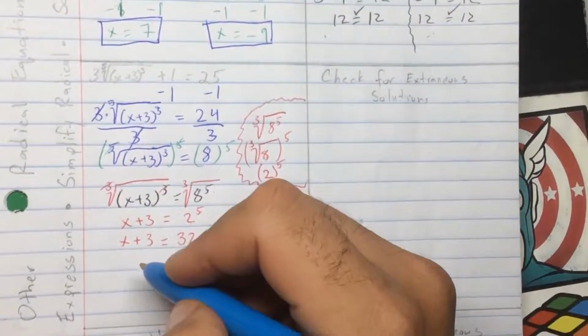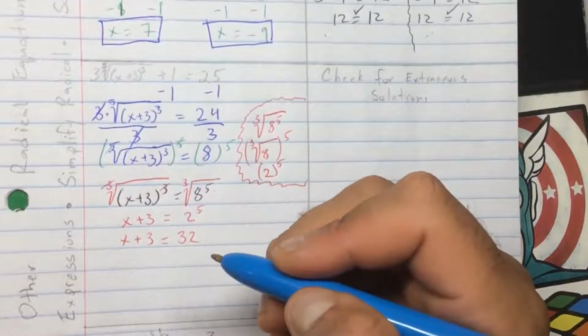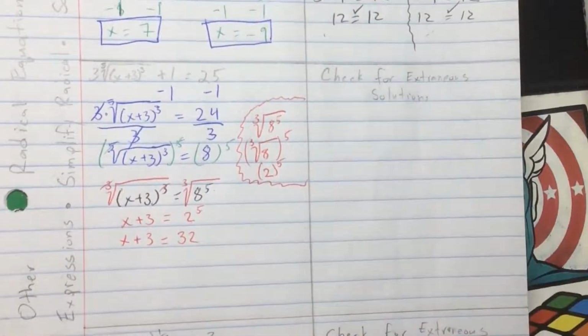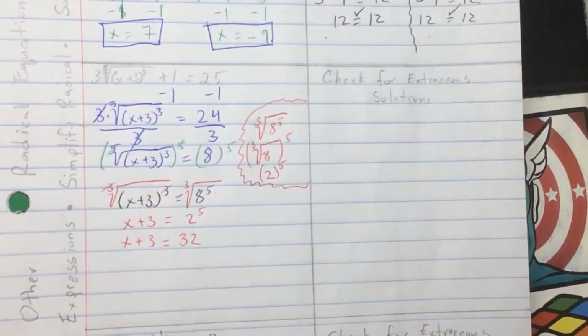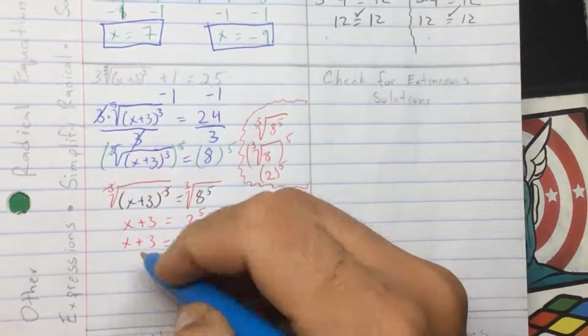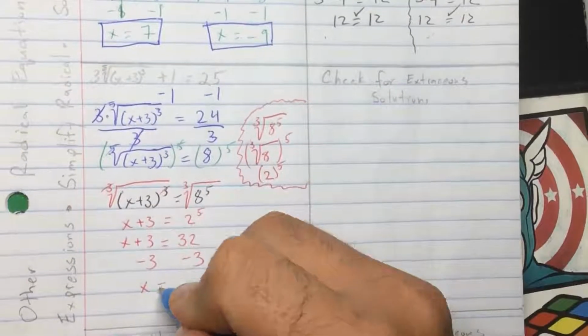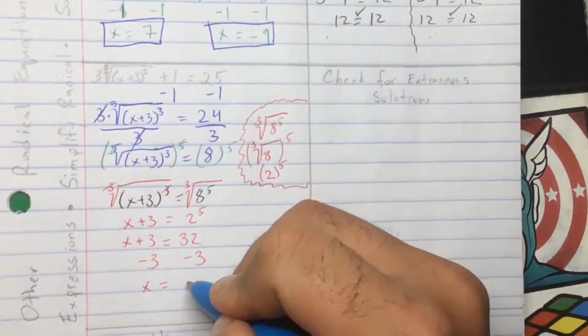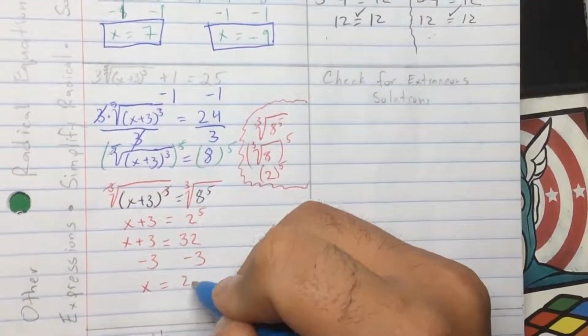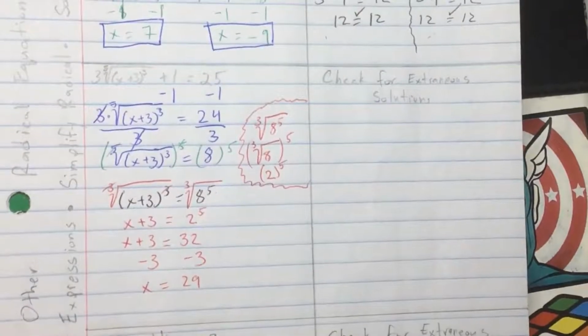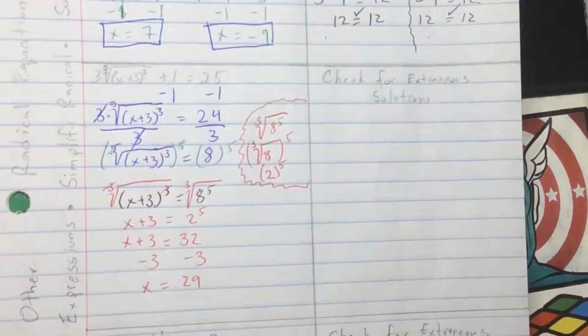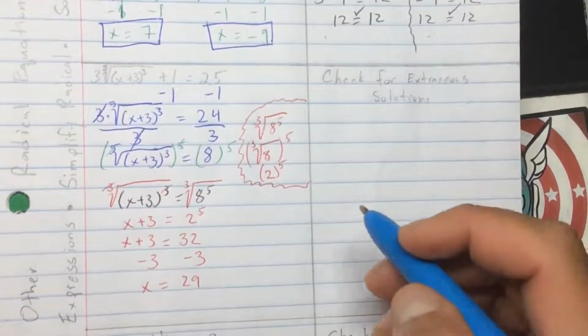We're going to subtract 3 from both sides. We're going to get x is equal to 29. So now we're going to go ahead and check for extraneous solutions.